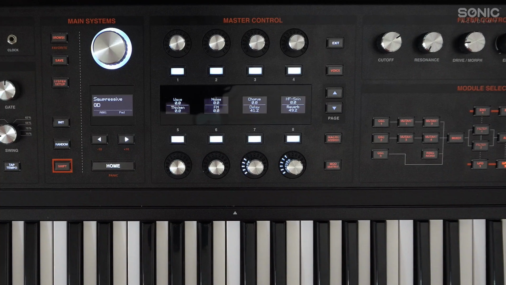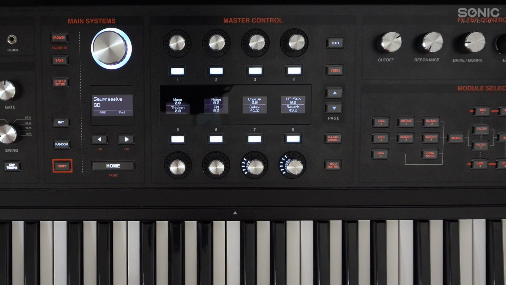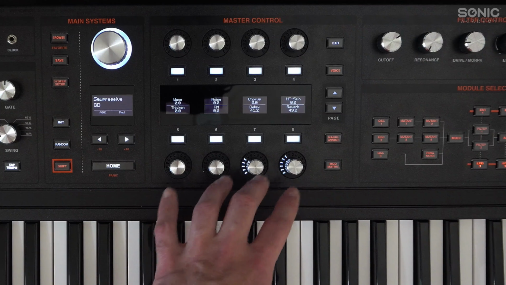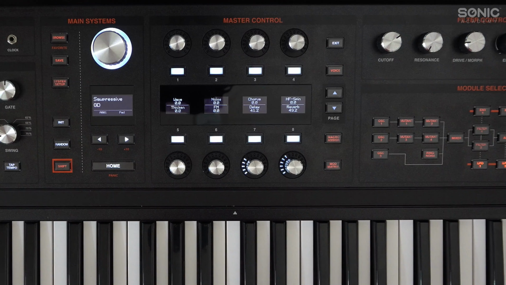Master control, this section is called. Now, obviously, there's a lot more parameters and a lot more stuff inside the Hydrasynth than we could ever get dedicated knobs for all over the front panel. It would need to be the size of about 3 living rooms. That can't happen. So what ASM have done is made a compromise. Here we've got 8 dedicated knobs and 8 dedicated buttons, and they can be assigned to anything you want to.